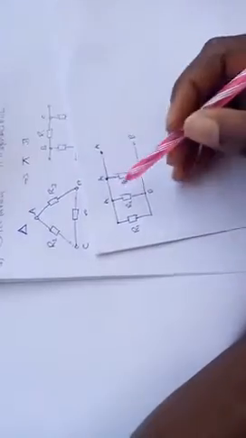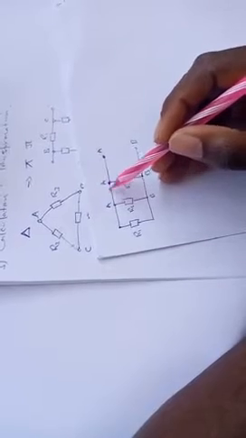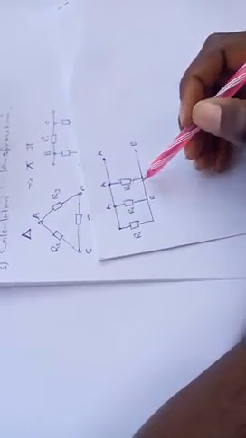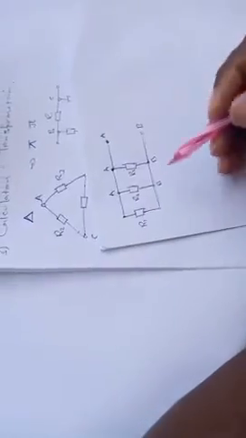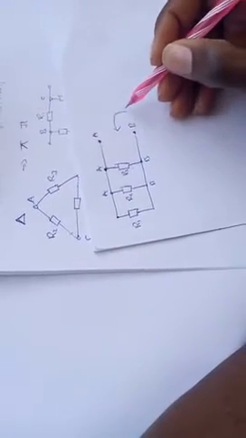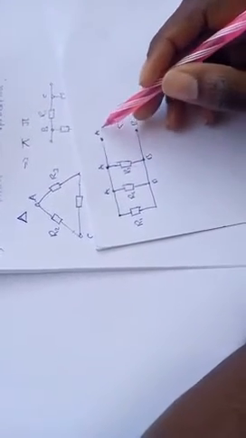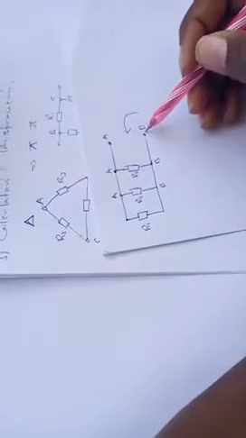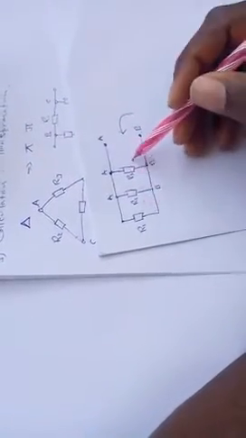But if there was a resistor there, then this won't be in parallel with that because of that resistor. And if we are asked to find the total resistance seen through terminals A and B, we just do this, it will be parallel.